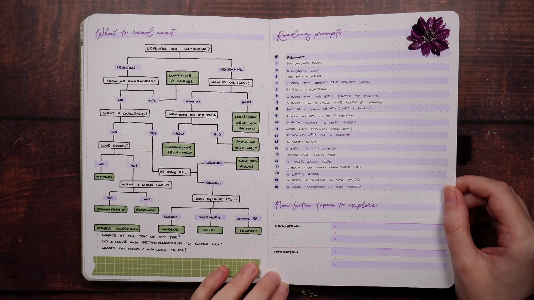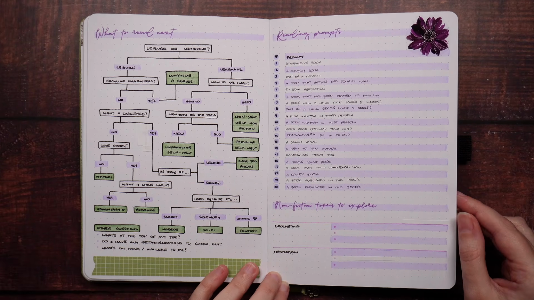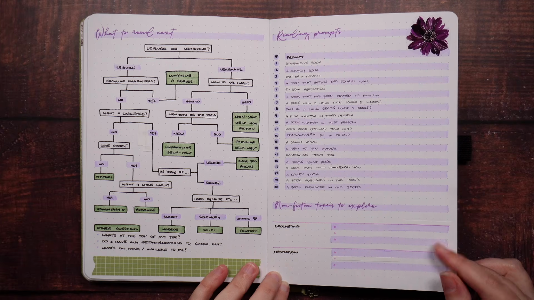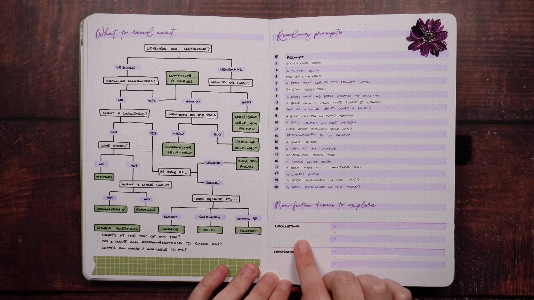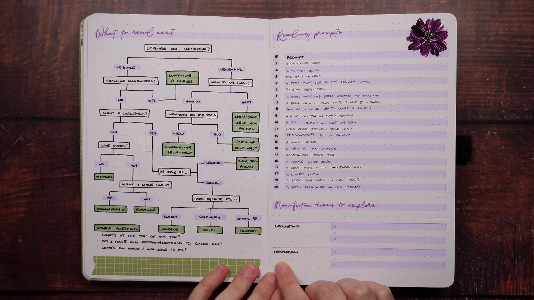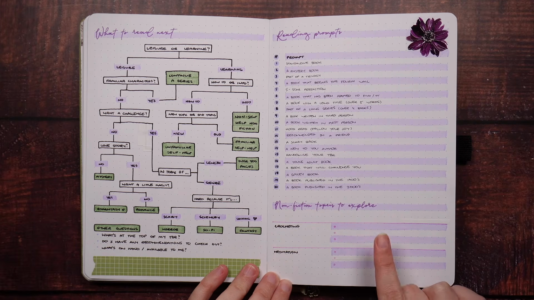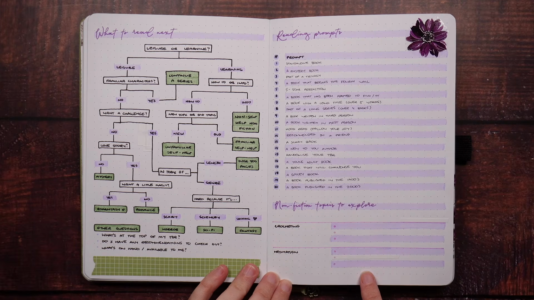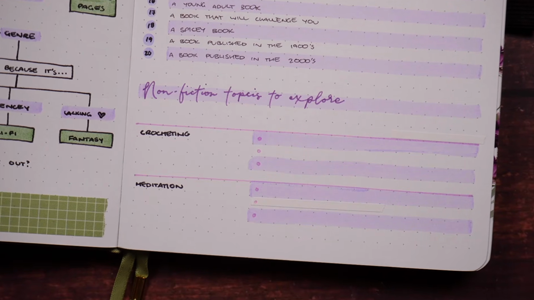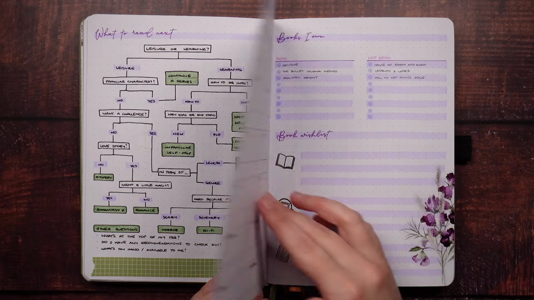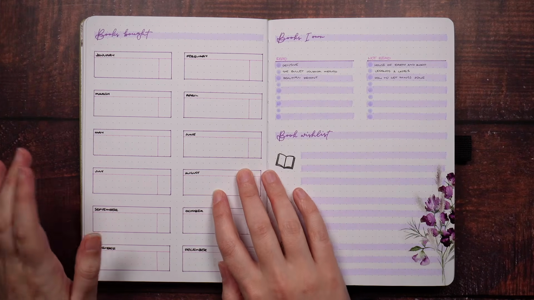That kind of thing. Another way to decide what to read next would be something like a non-fiction topics to explore list. This is where you write out the different things that you want to learn about or explore, investigate, and then beside this you write out the reads that you're going to use to do that. This is another one that could be set up as a checklist, so as you read them, you check them off. But our next section of layout ideas are all related to purchasing.